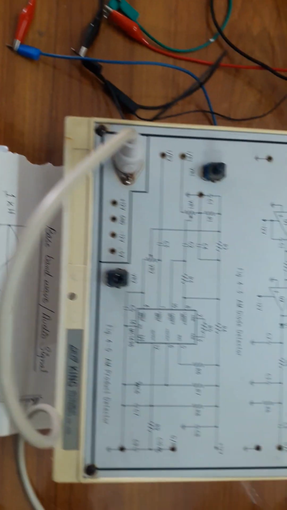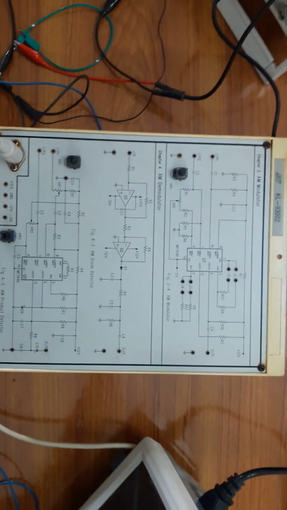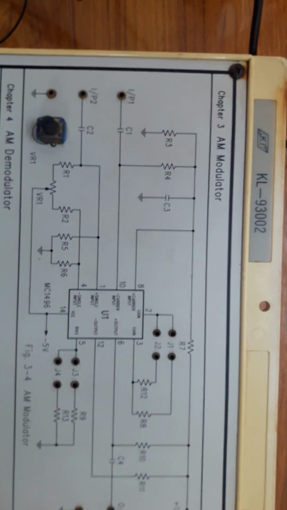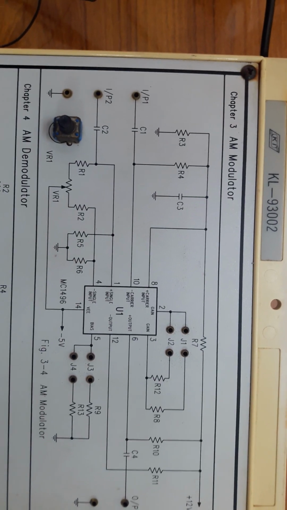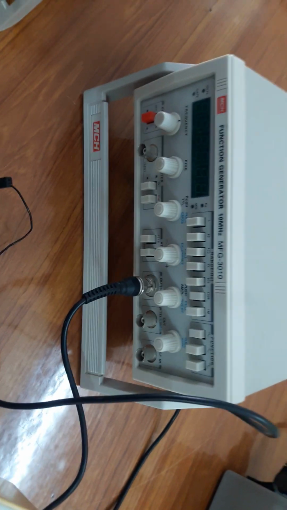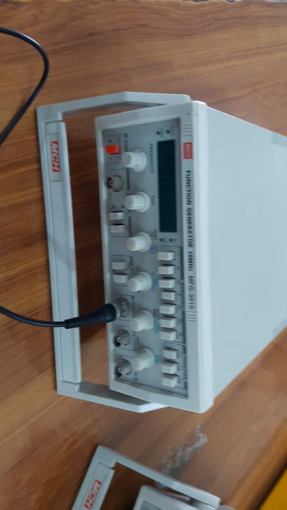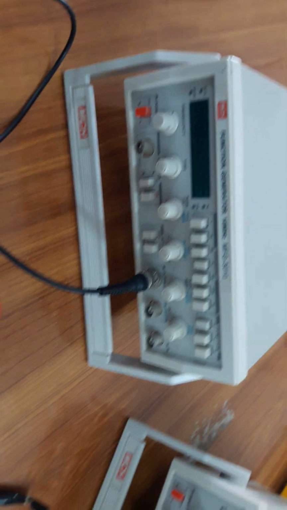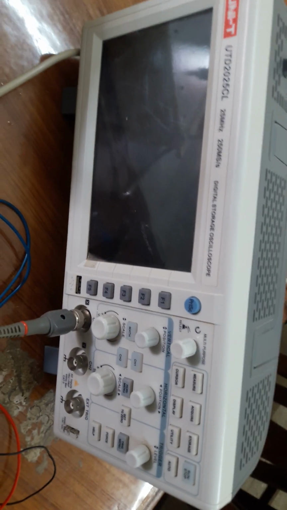Here I am using for AM modulation the KL 93002 module, a function generator for the carrier signal, a second function generator for the audio signal or baseband signal, and an oscilloscope.